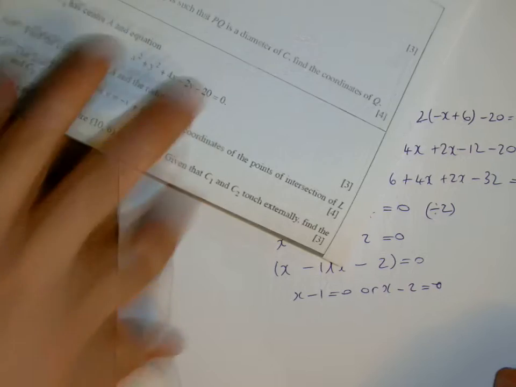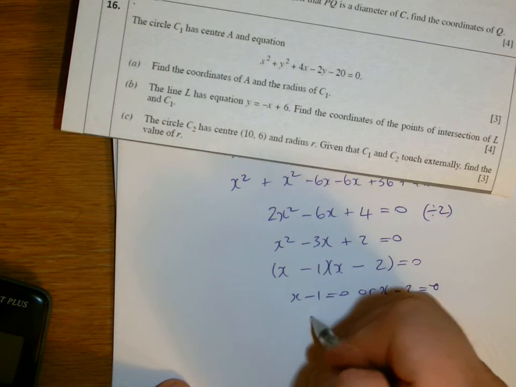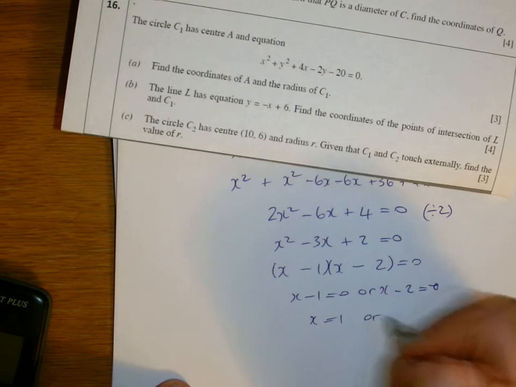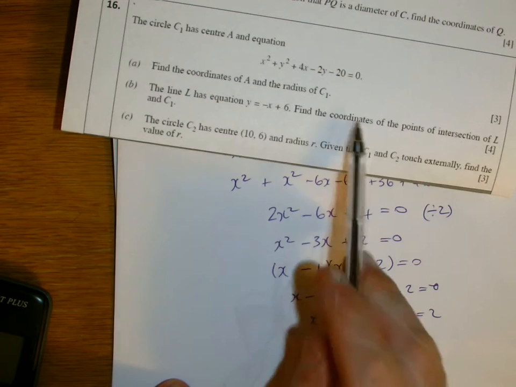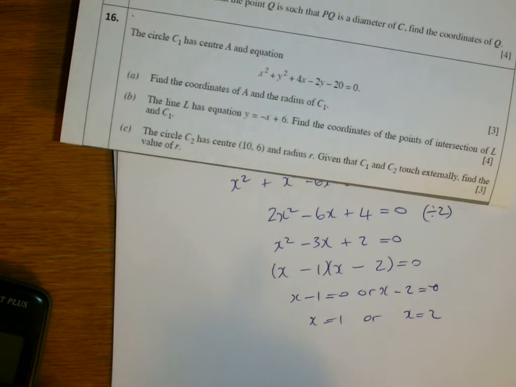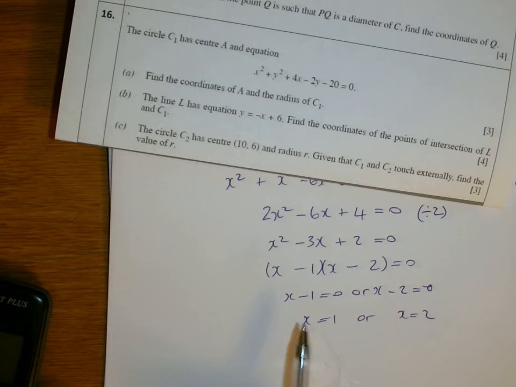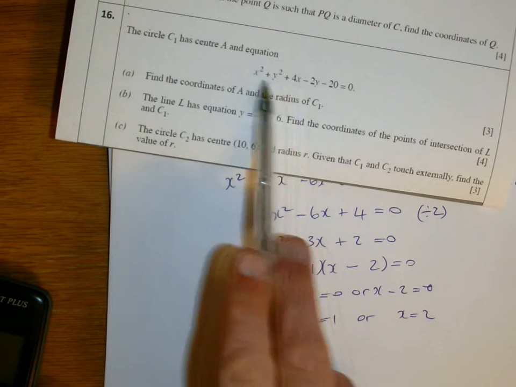So then I can see x is equal to 1 or x is equal to 2. Now they do want the coordinates here, so don't forget we need to work out the coordinates. So not just the x values, the y values. To work out the y, I think it'd be really silly to put it in here.